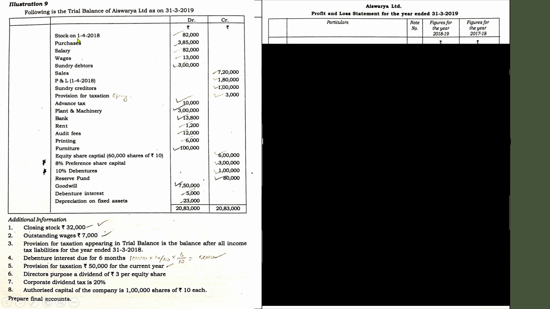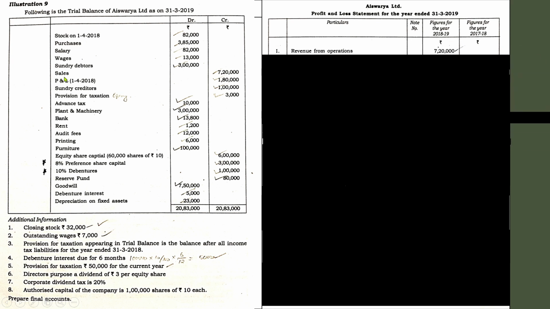How many of the items are coming under the category of revenue? For the easiest method, you go for the credit balances. Usually incomes will come on the credit side. But from the examination point of view, you just go through each individual item. So sales is given, and since there are no other net sales, we can select this sales as revenue from operations, 7,20,000.